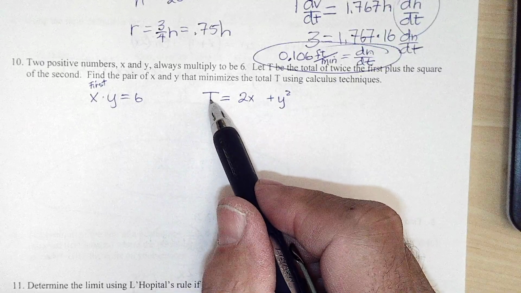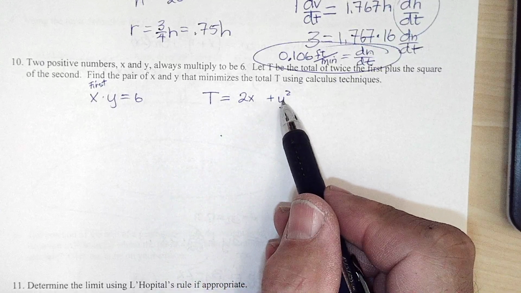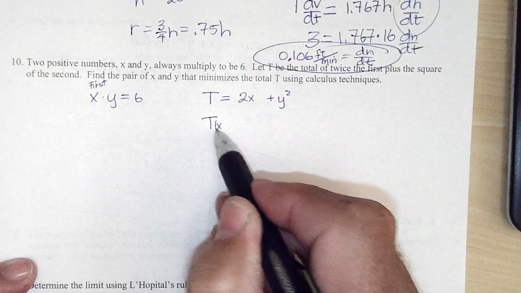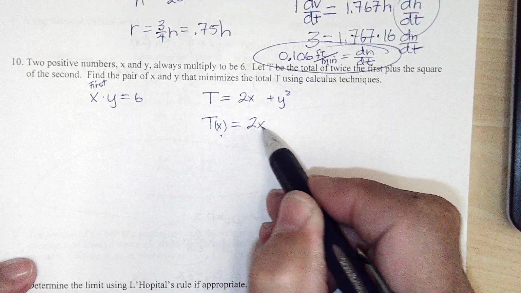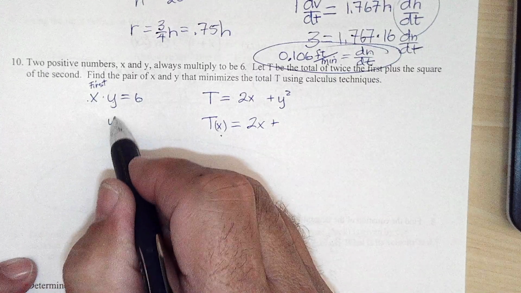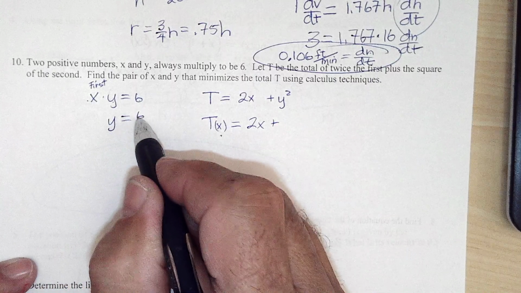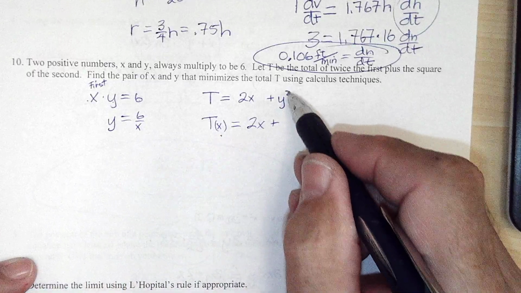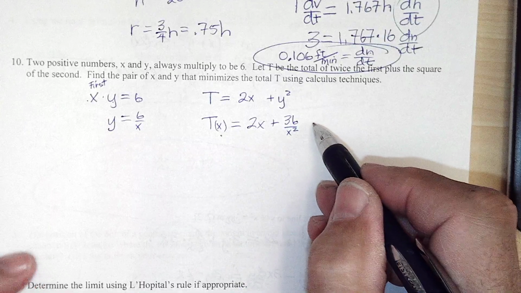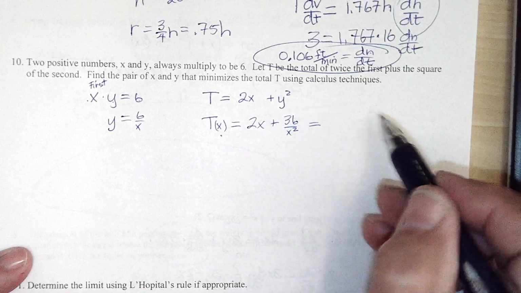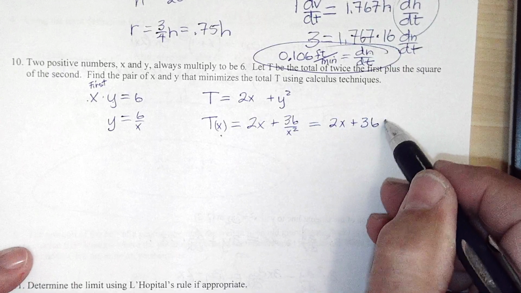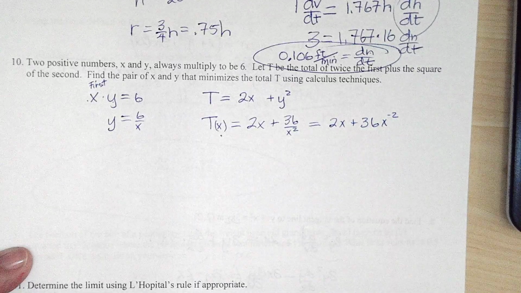So I want to find the derivative, but I got to get this as a function of a single variable. So let's just make it x. We'll get t as a function of x. So it's 2x plus, let's see, y would be 6 over x, wouldn't it? If I divide both sides by x. So y squared would be 36 over x squared. And for derivative purposes, we'll move the x squared up. So it'd be 2x plus 36x to the negative 2.